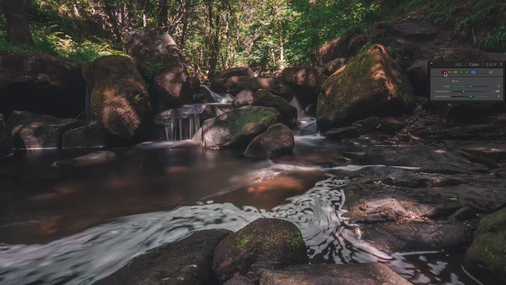Color next. Don't have much of reds there, so I'm not going to touch that. Orange, let me just add in a bit of saturation in there.